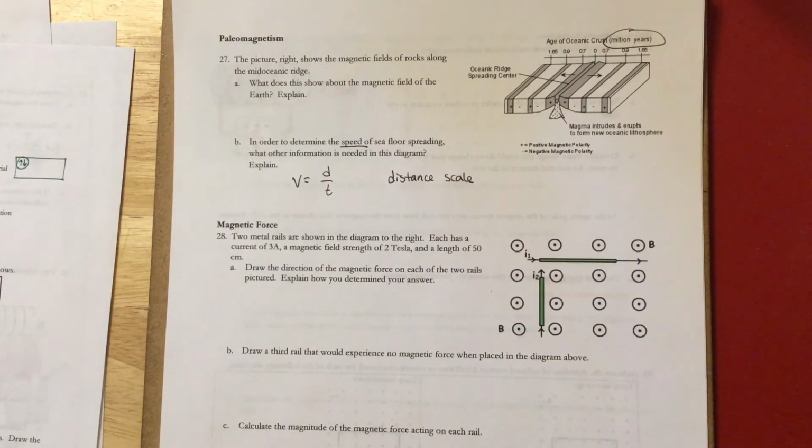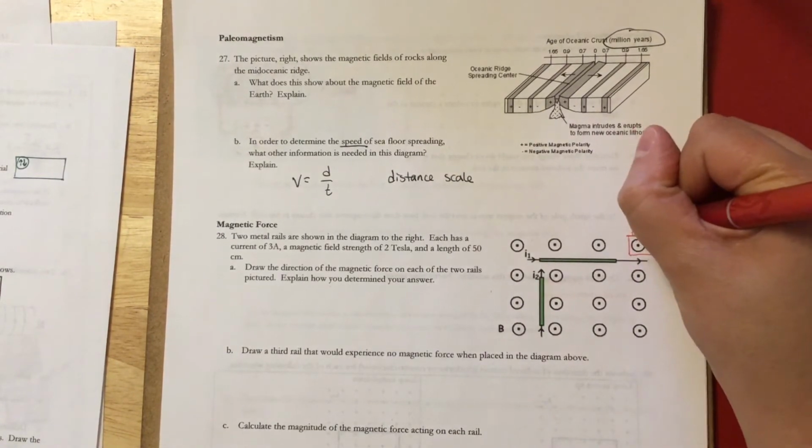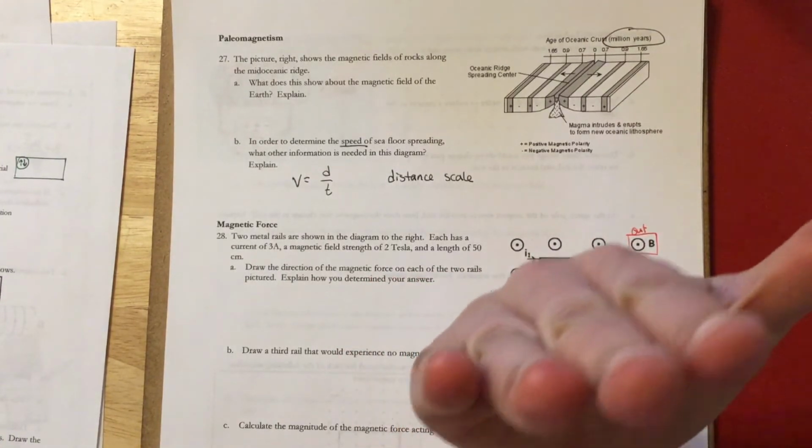For the next problem, magnetic force. This is the high five right-hand rule. For this, you would point your thumb in the direction of current, and your fingers in the direction of field. The field is out of the page. So I'm pointing my fingers up at this video.